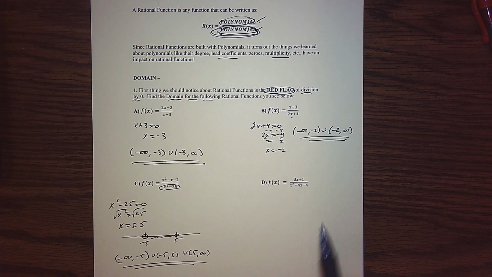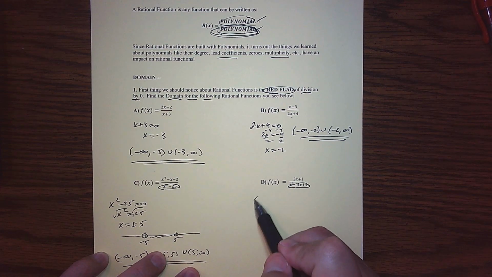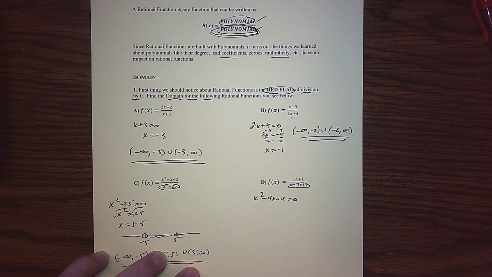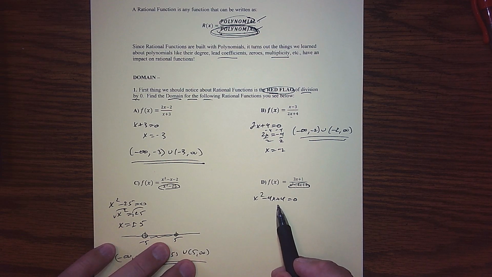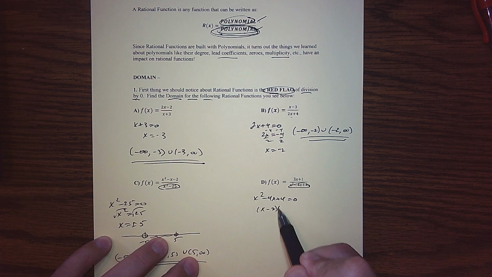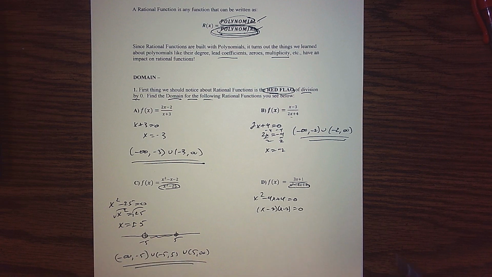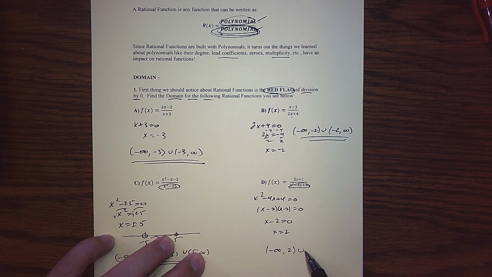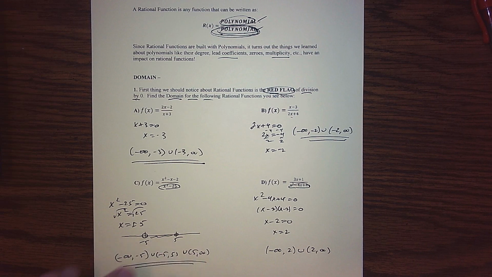And then last but not least, right, what are the divisions by 0 here? Well, again, we're solving for our zeros there. And again, just to run the gamut, how do we solve something like that? We can factor, and in this case, we get x minus 2 twice, right? And so basically, using the zero factor property, we get x equals 2. So the domain for this one is everything to the left of 2 and everything to the right.